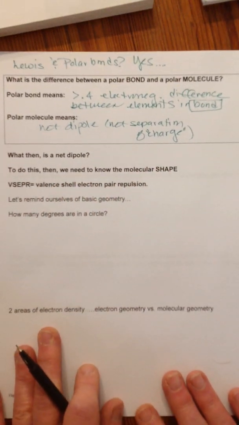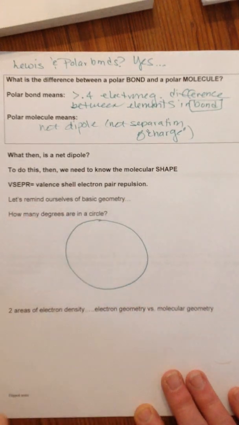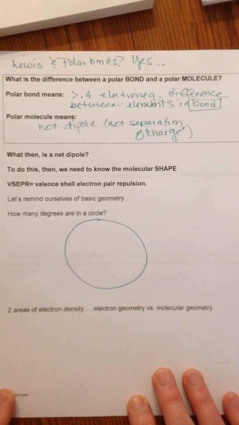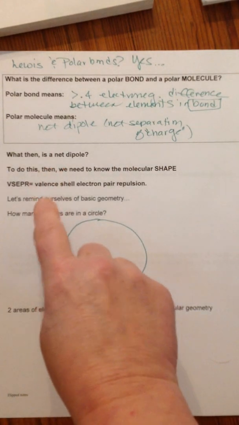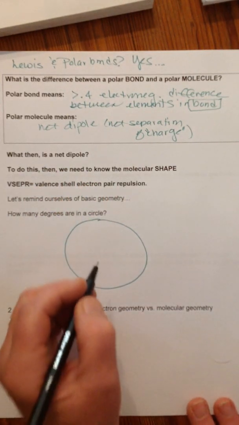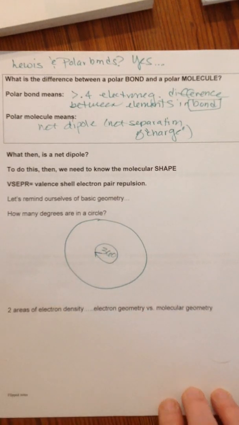So in order to talk about this, we have to remember that in our normal XY plane, we have 360 degrees in a circle. And what this means is that the valence shell electrons want to be as far away from each other as geometrically possible.